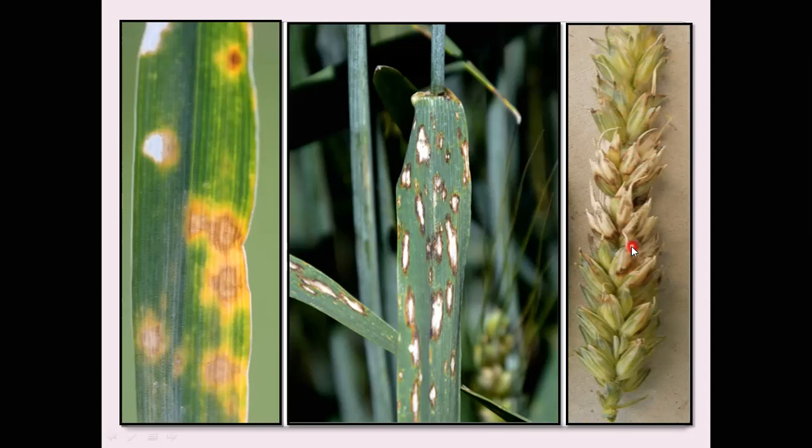Okay, the spikes are infected at the time of pre-anthesis development, or pre-anthesis stage. So these spikes are infected in the early stage, which is why no seeds are formed within these ear heads, or the seeds may be formed, but on the surface of the glumes brownish spots or brownish lesions are seen.